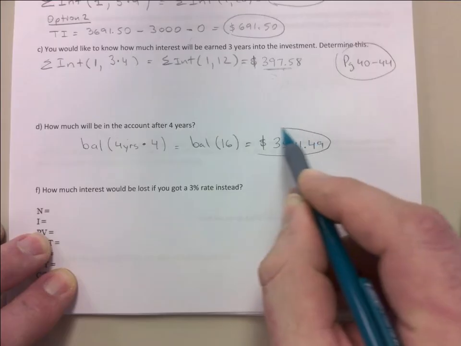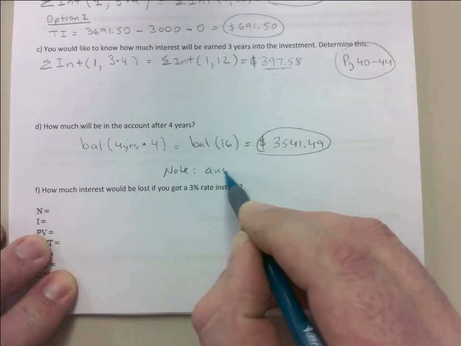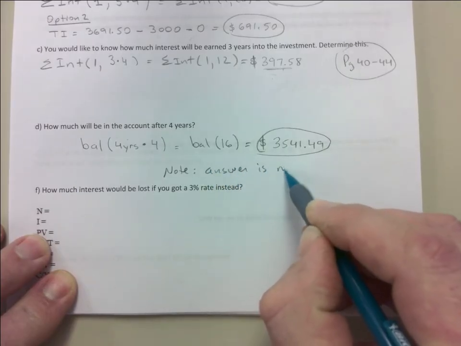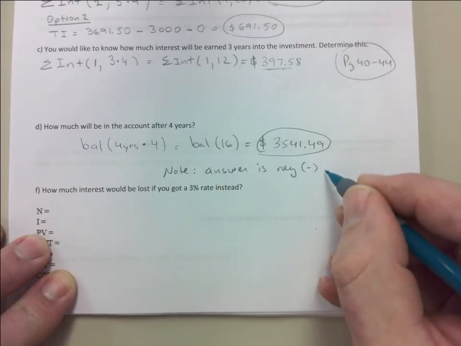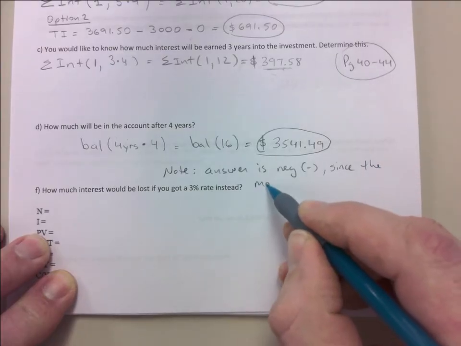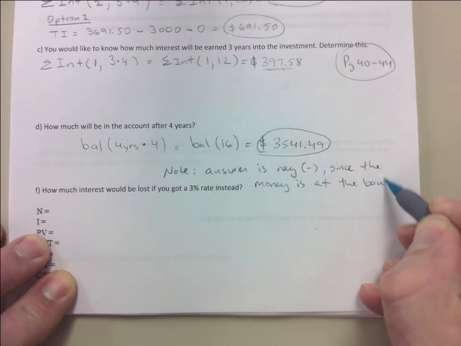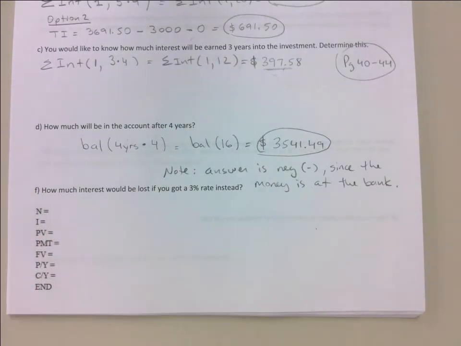And I will make a note because some students get thrown off by this. Note: answer is negative since the money is at the bank. You haven't cashed it yet, right? It's kind of along the way, so it's okay to have negatives. We will leave F. I'm not going to do F. I need you to just keep it simple for now, okay? Keep it simple.